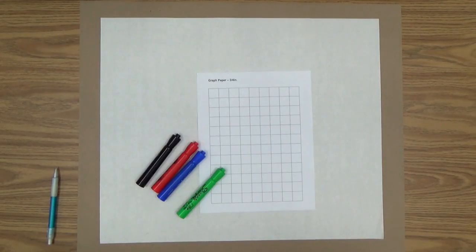And the real beauty of a graph is that it organizes information in a very easy to understand format. It creates a great picture for your child to understand the information.